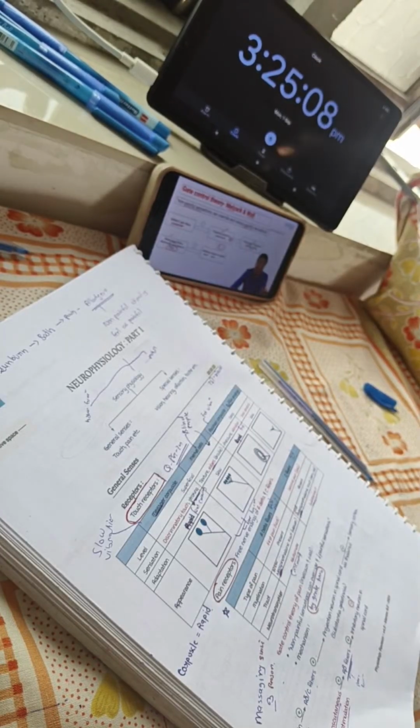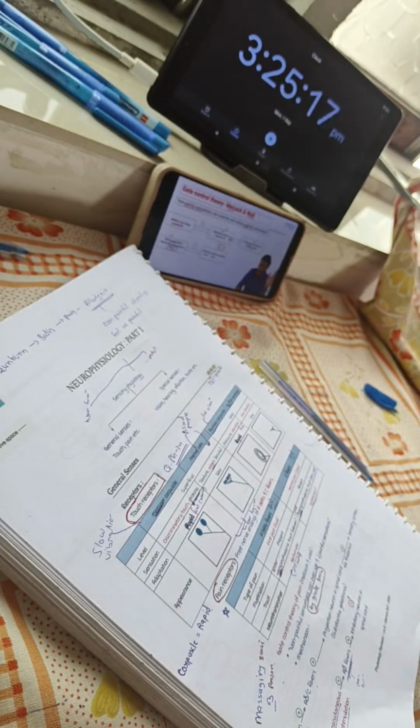This is the side pathway I told you. How are we indirectly inhibiting pain transmission? By inhibiting that projection neuron. Touch fibers activate an inhibitory neuron, which inhibits our projection neuron, so pain will not be projected.